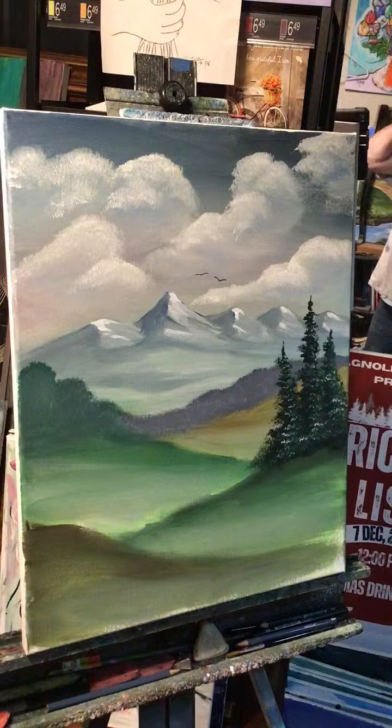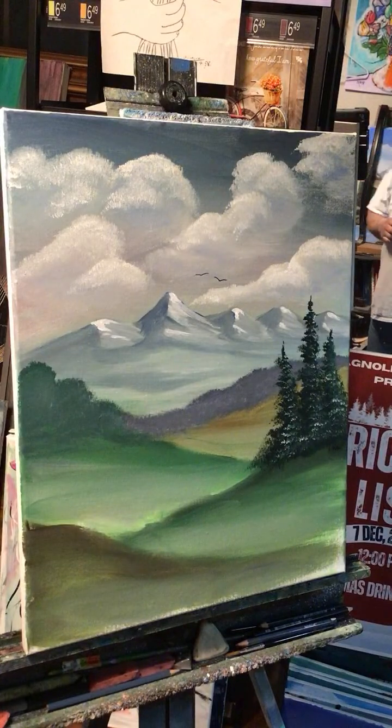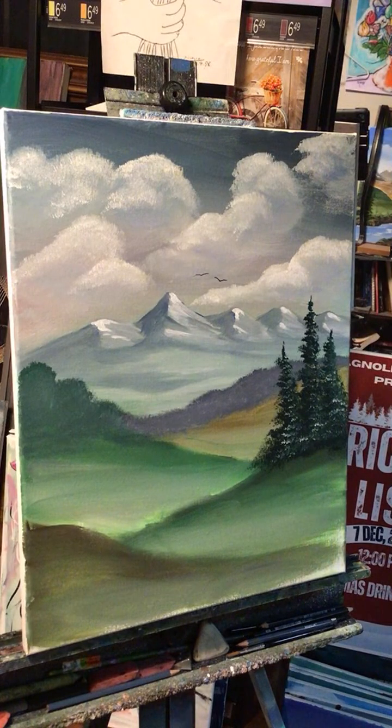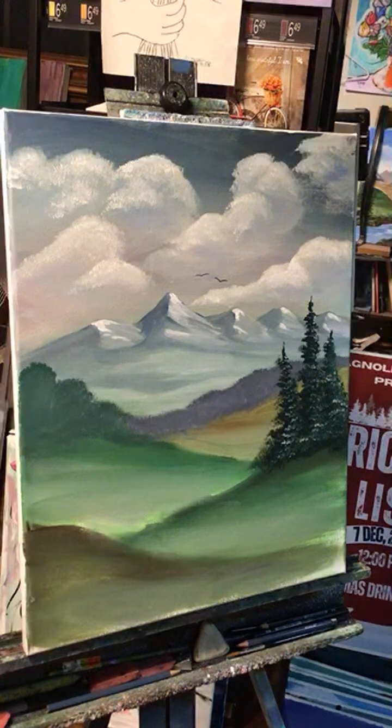First layers on oil paint are really thin, and then you can get heavier as you lay more paint on there. There's a lot of blending in oil painting you can do to make it look cool. I think in oil paint there's a lot of techniques you can use.